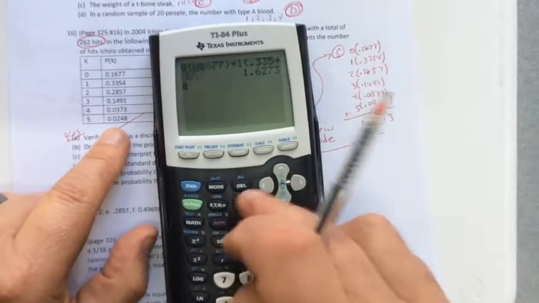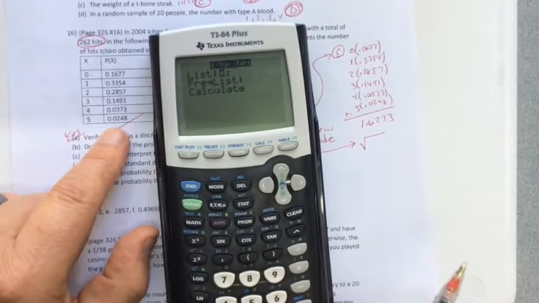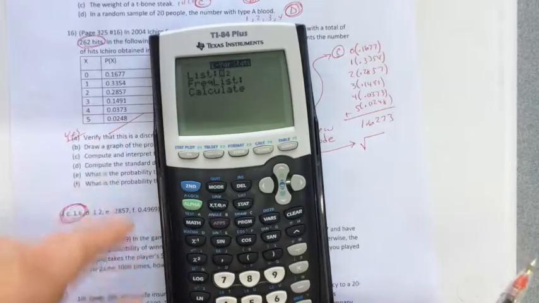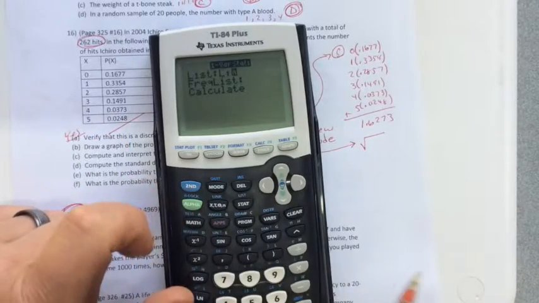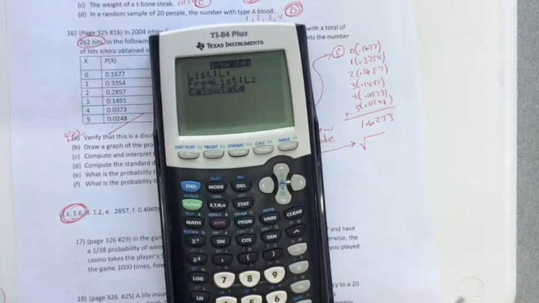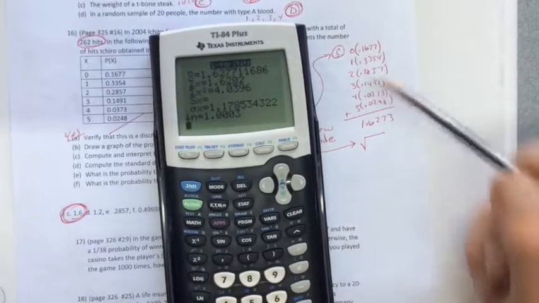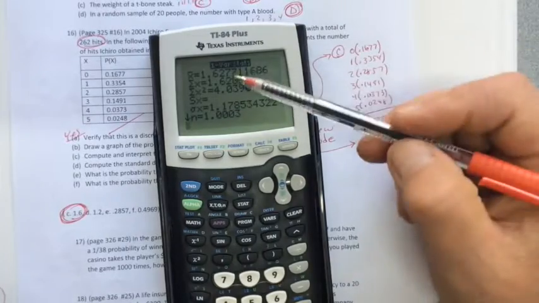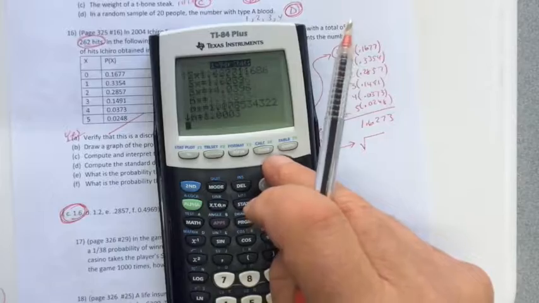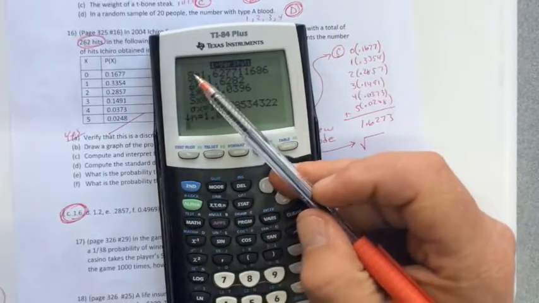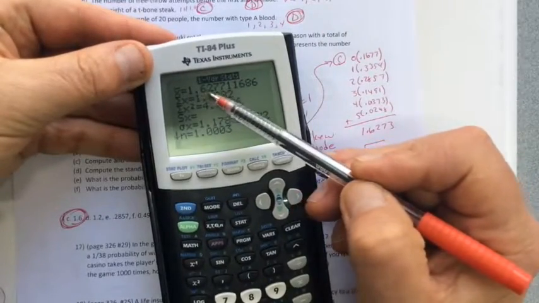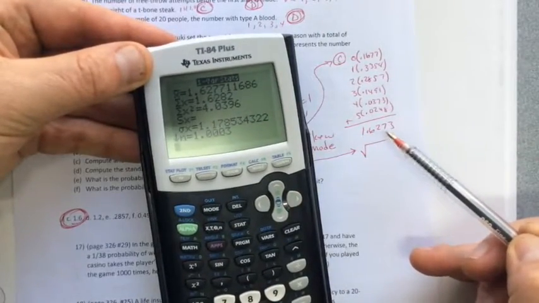Okay. Stat, calculate one variable stats. You don't have to do this part on yours. List 1, comma, list 2 is what you would say. Okay. Let's see. It should give us the average here, does it? Oh yeah, see, there's the average. We figured it out the long way, but there's the average. 1.627, just like what we had, 1.627.